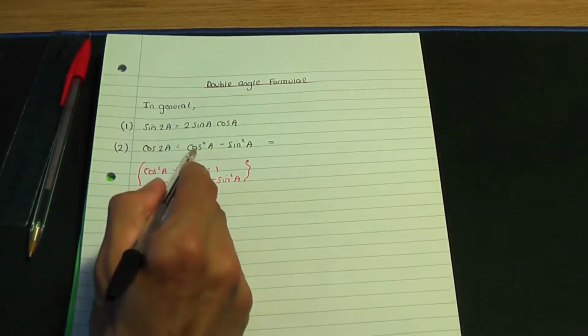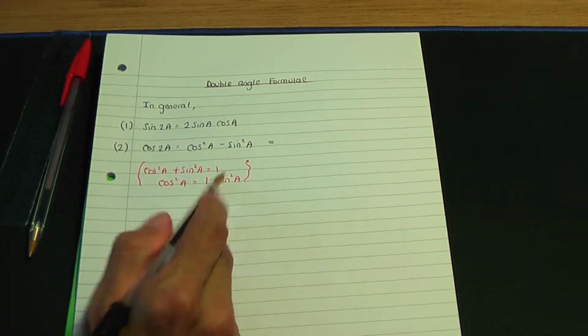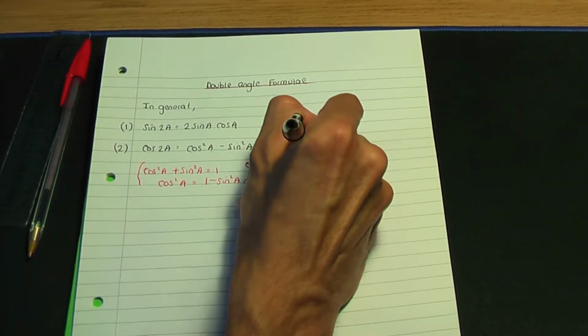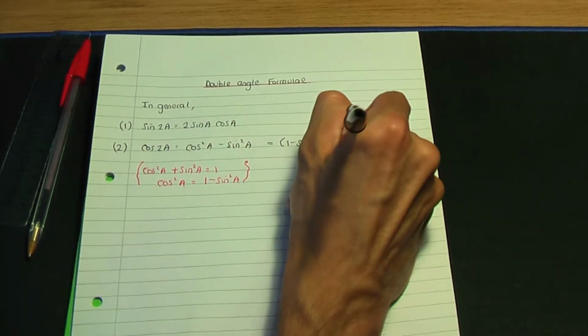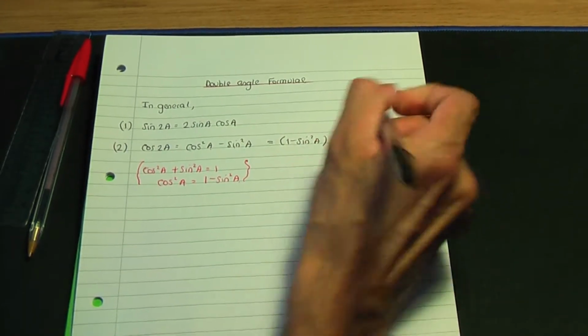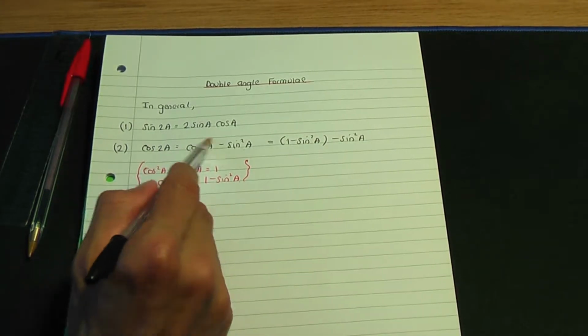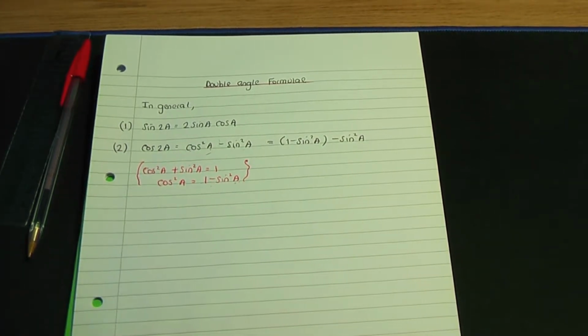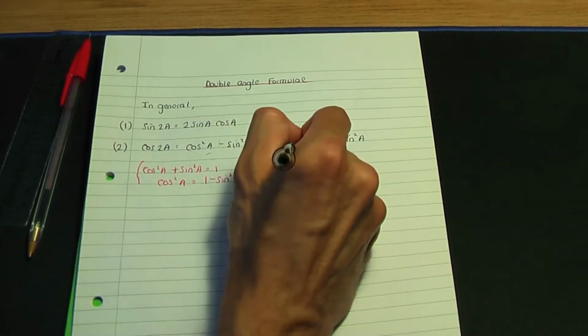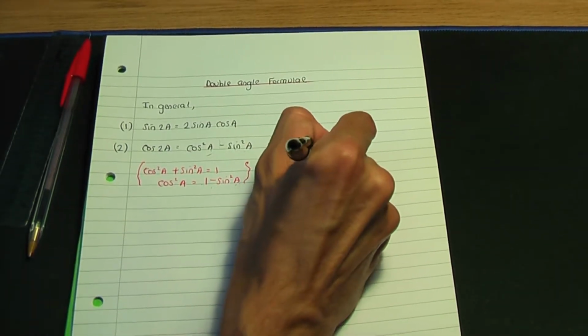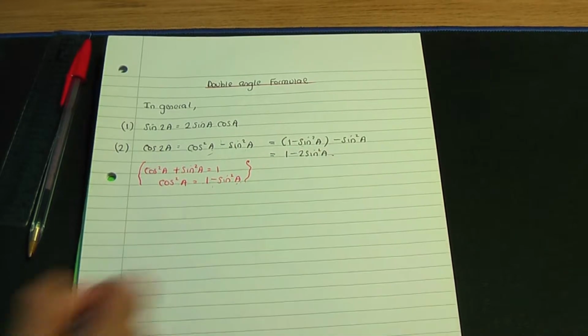So I'm going to have 1 minus sine squared A minus another sine squared A, and if I simplify this, I'll have 1 minus 2 sine squared A.